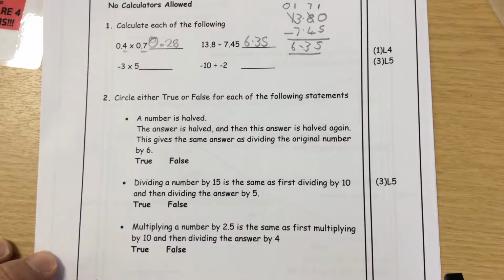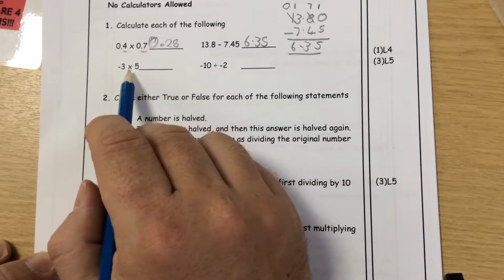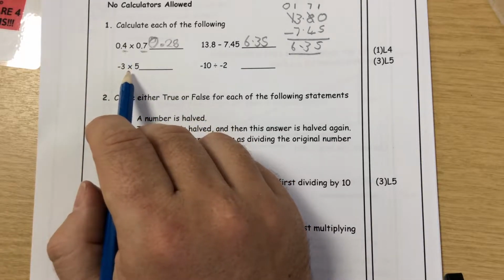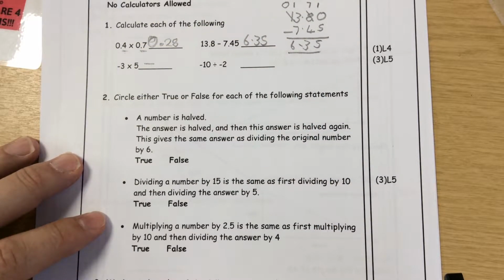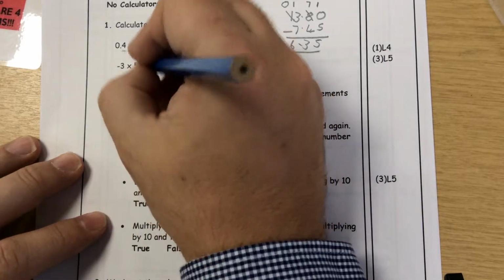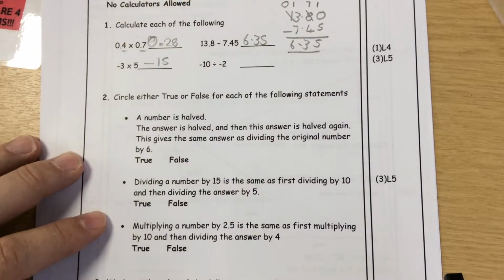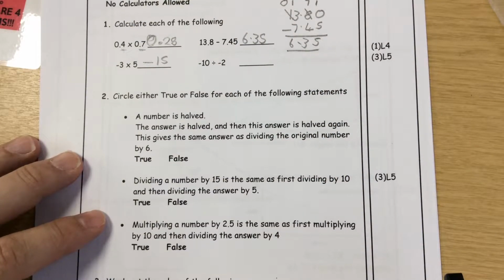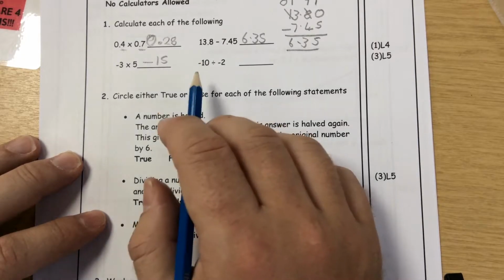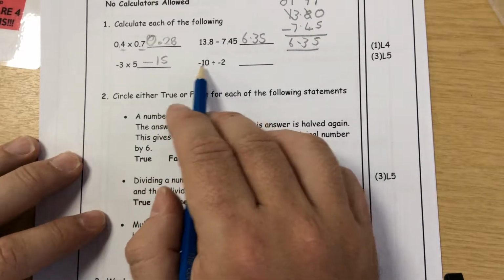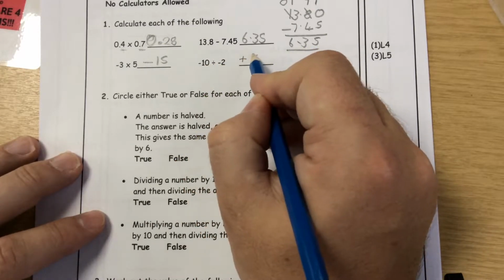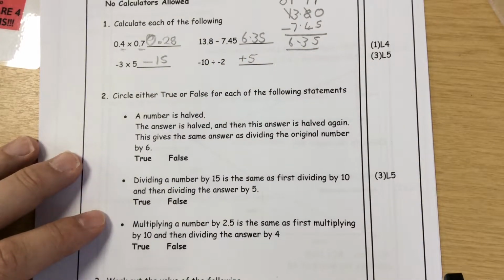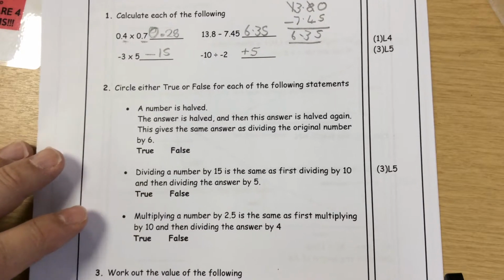The next one. A negative times a positive equals a negative. So it's minus, and then 3 5s are 15. So it's minus 15. And the last one, a negative times a negative divided by a negative is a positive. And then 10 divided by 2 is 5. So plus 5 or 5 on its own. Any queries I'll answer when I get to the end of the page.